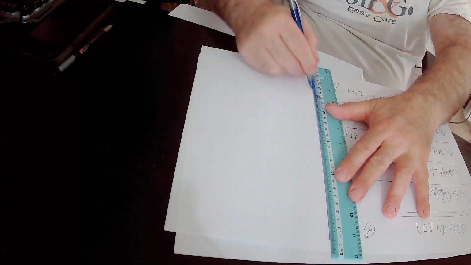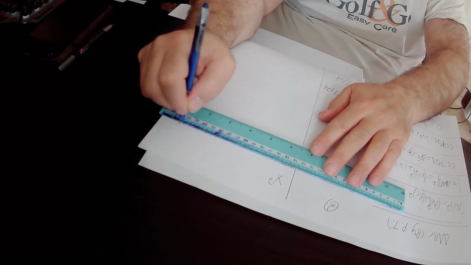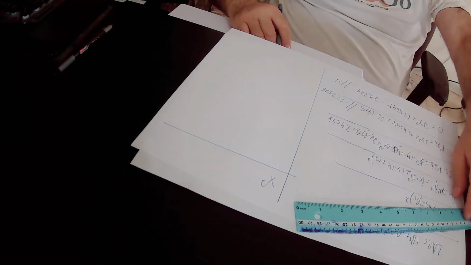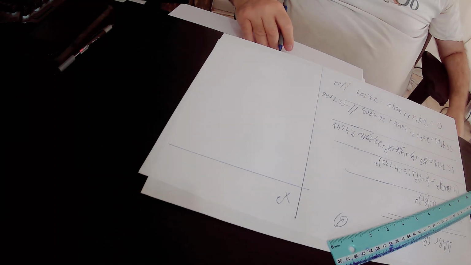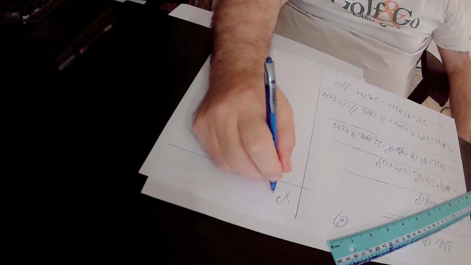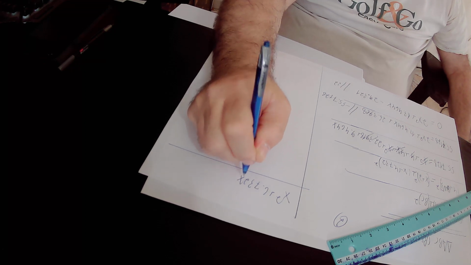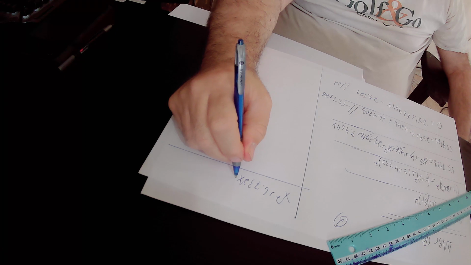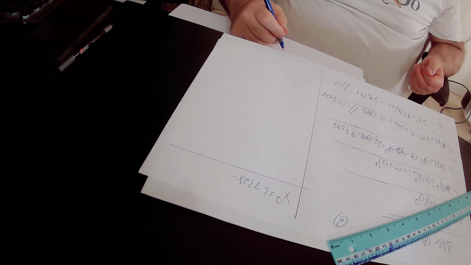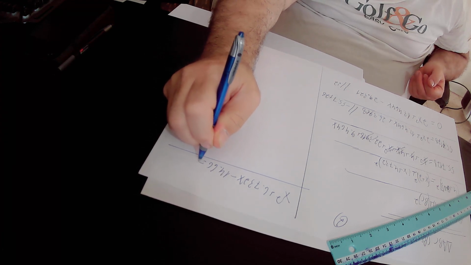2x squared over 2 is x squared, and 13.464 over 2 is 6.732x, and minus 29.321 over 2 is minus 14.66, that equals 0.